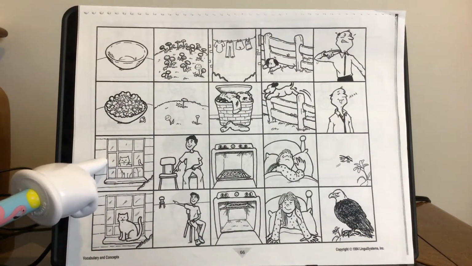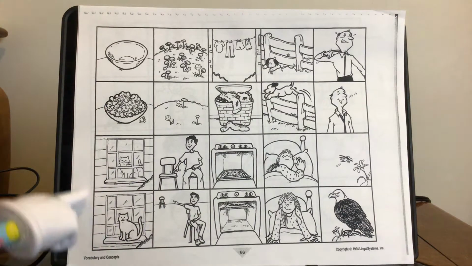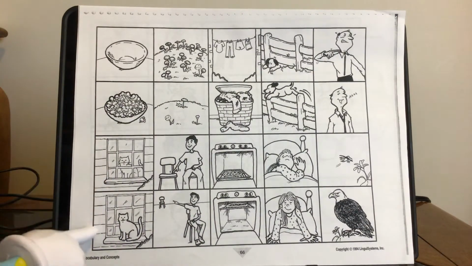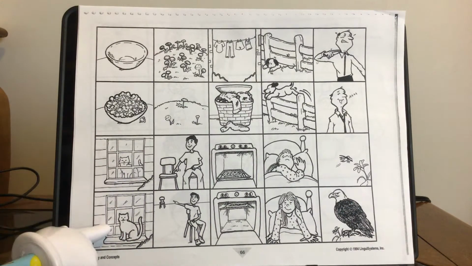This cat is in the window. What's the opposite of in? If this cat is in the window, that means this cat is out the window. The opposite of in is out. Meow.